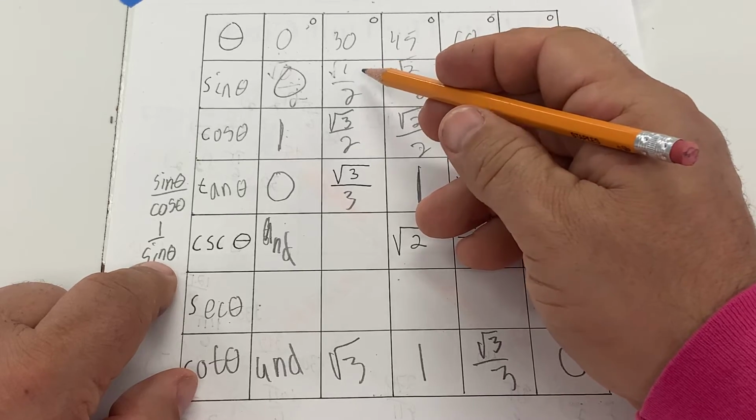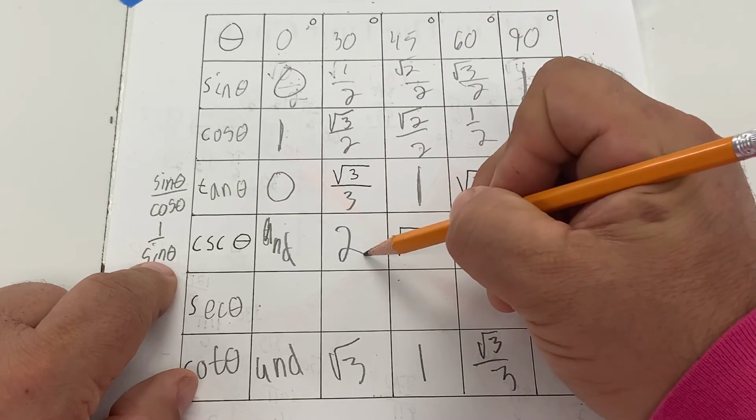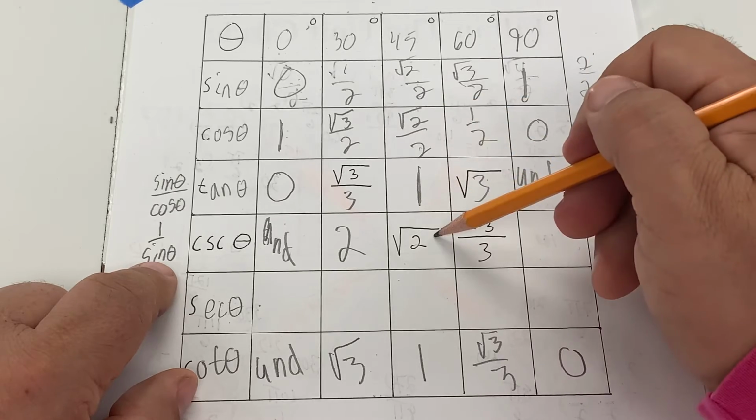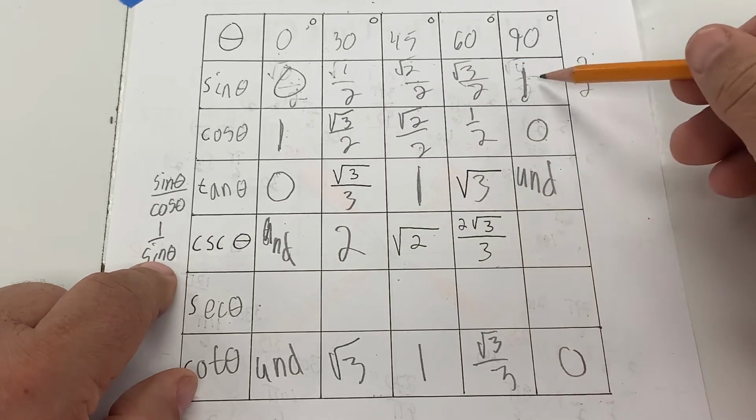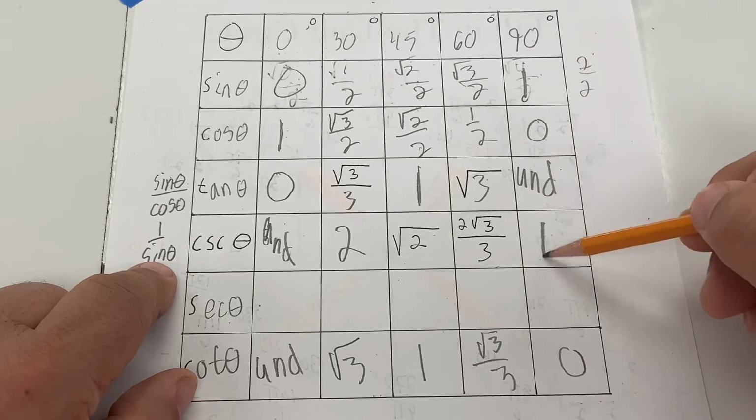1 divided by 1/2 is going to give me 2. 1 divided by root 2 over 2 is root 2. 1 divided by root 3 over 2 is 2 root 3 over 3. And 1 divided by 1 is 1.